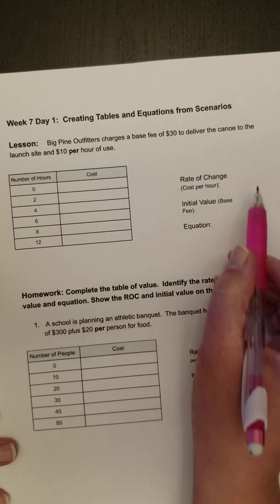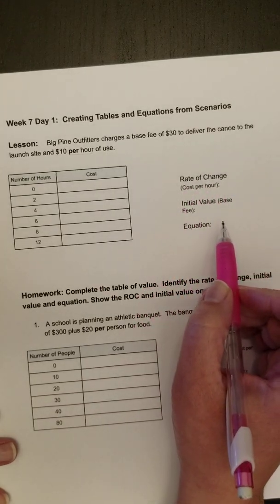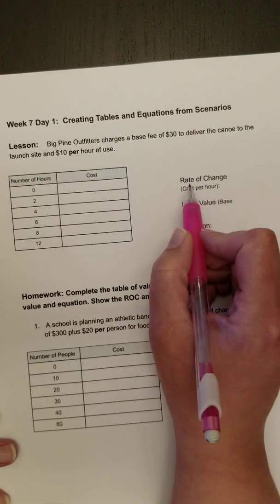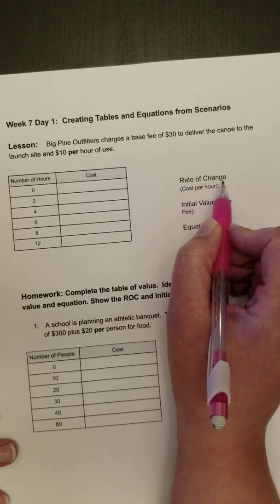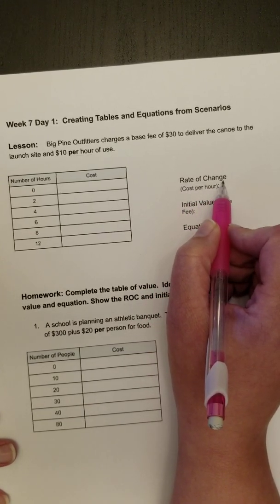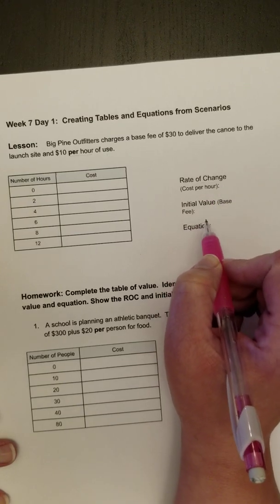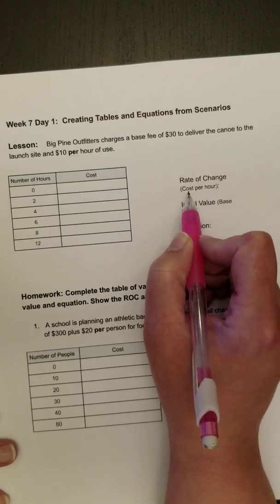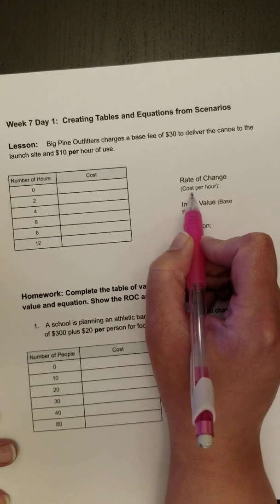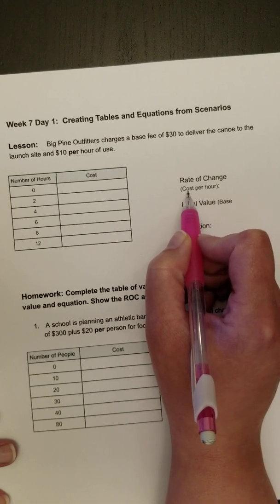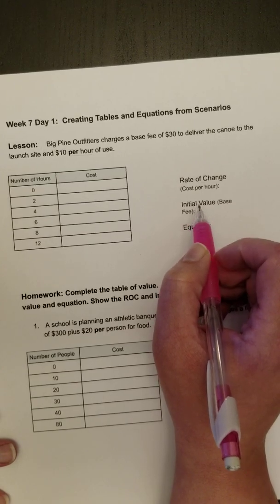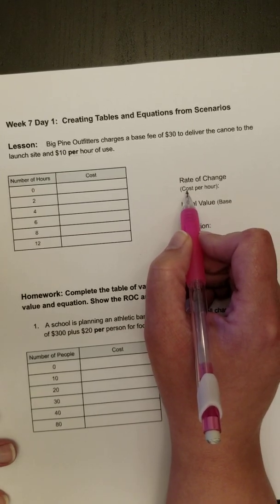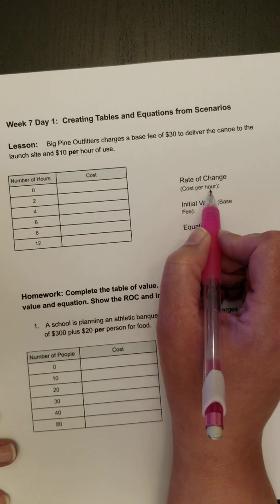What we're asked to do over here is to find two different things. The first thing we're looking for is what's going to be called the rate of change. That's a really important thing that we're going to talk a lot more about over the next couple weeks. In today's lesson, we have written in for you what that rate of change represents in each scenario that you're going to do for homework. So here, the rate of change is the cost per hour.